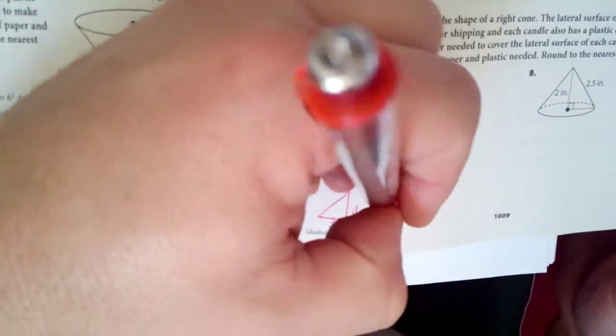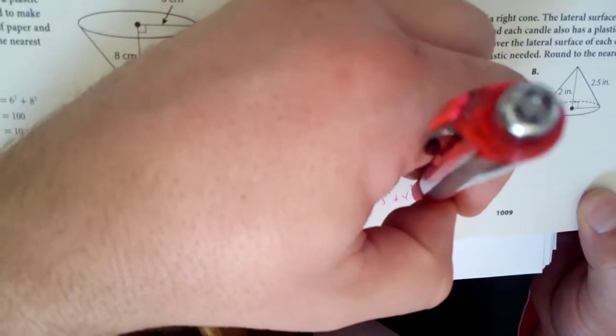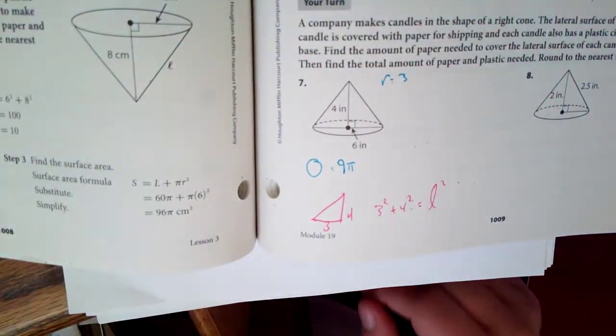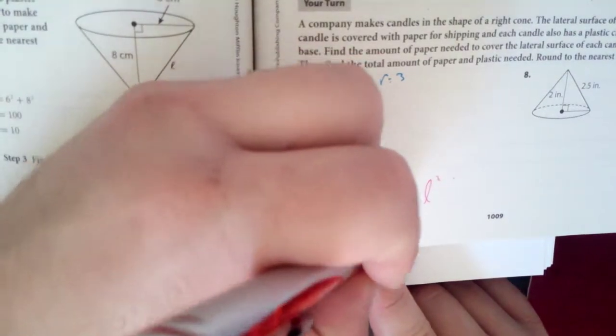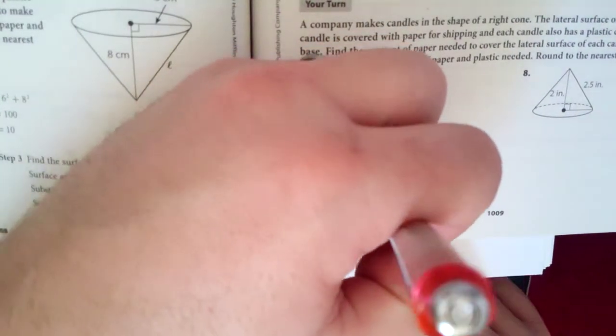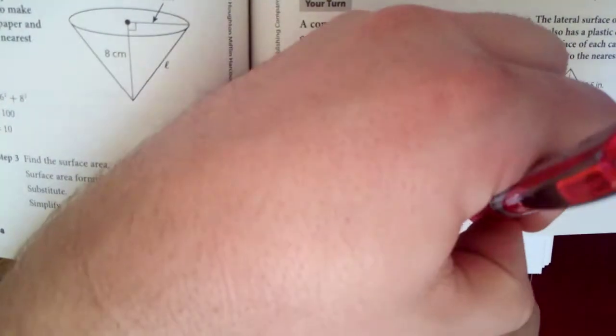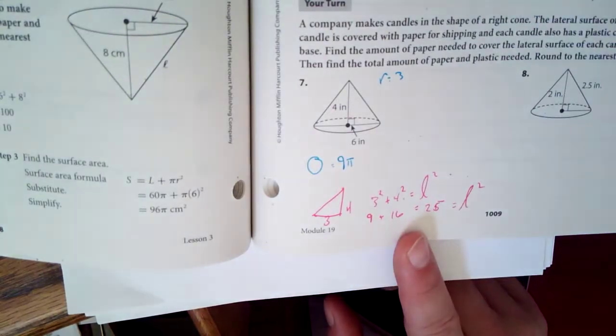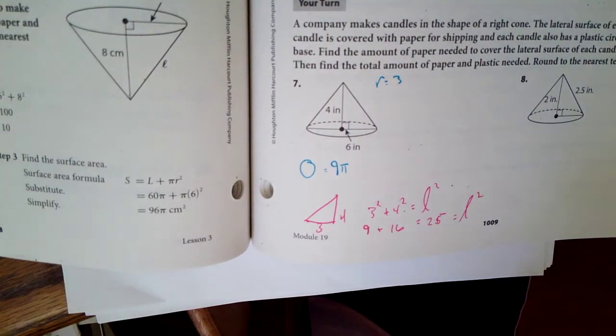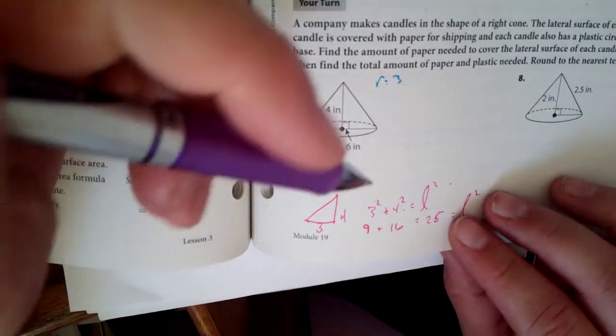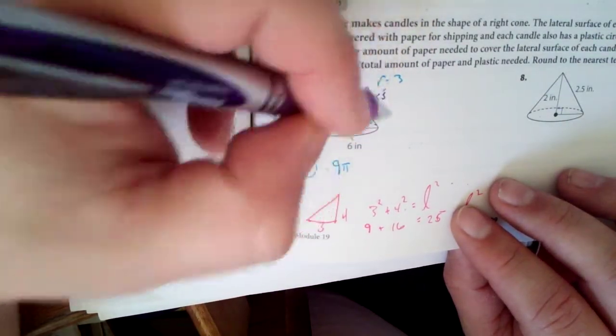I'm going to say 3 squared plus 4 squared equals L squared. 3 squared is 9, 4 squared is 16, equals 25. So 25 equals L squared. Square root both sides, you get L is equal to 5. So we know L is 5.